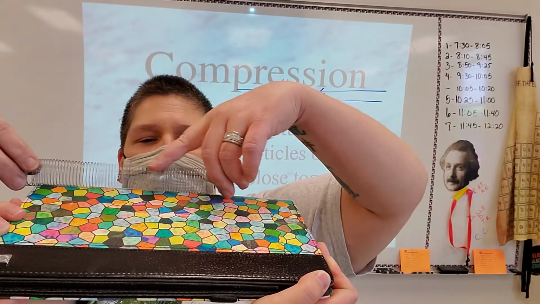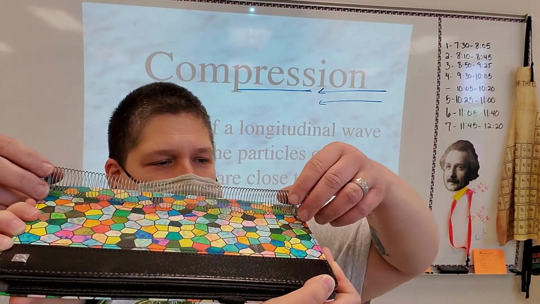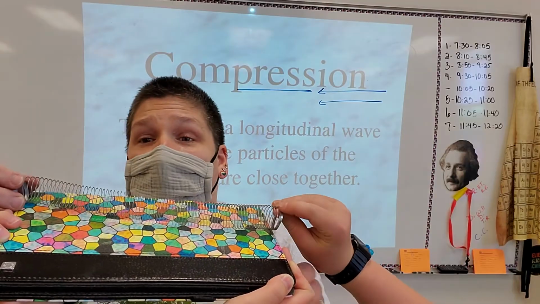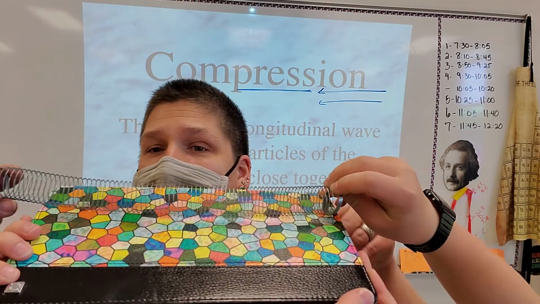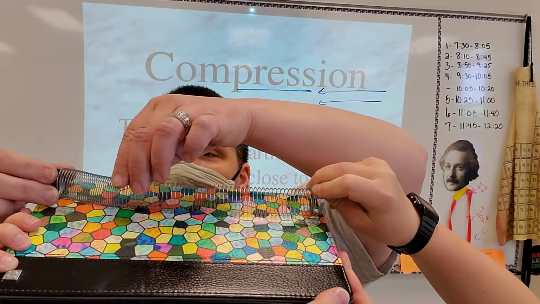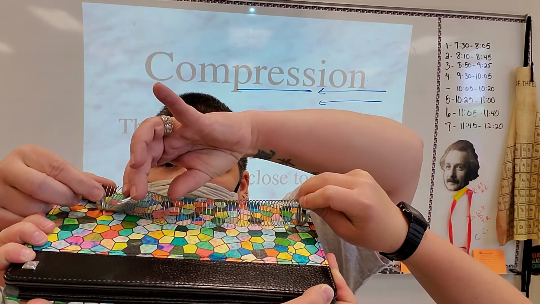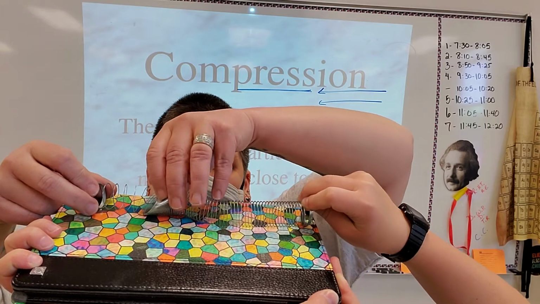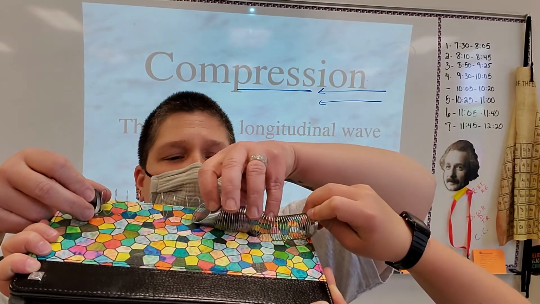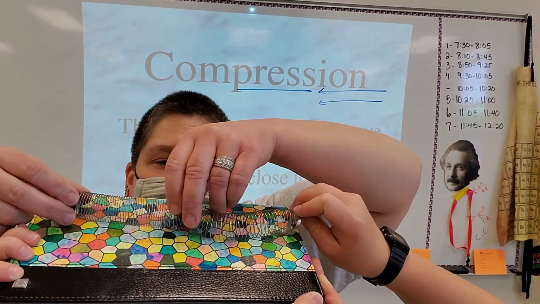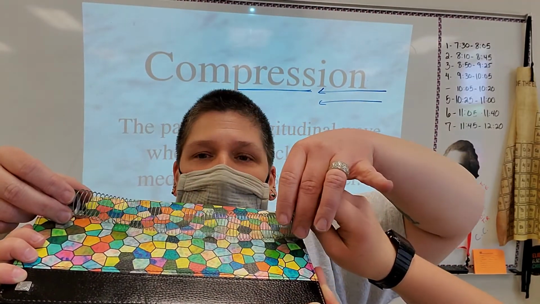So could I get Caleb to come up here for a second? Caleb, can you just hold this guy right here? Yep. So if I could do this in slow motion, right? I would move the medium back, I would push it forward, and it would press the coils together, which would press the coils in front of that, which would press the coils in front of that. And that pressed wave is called a compression.